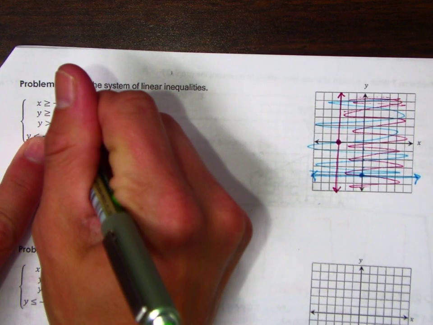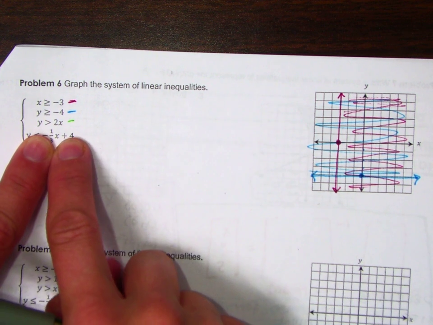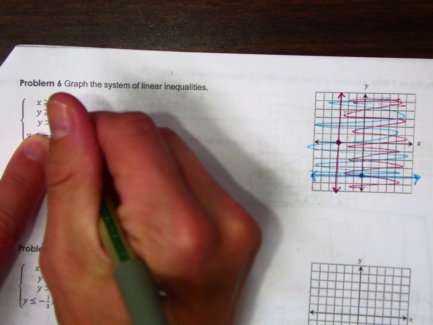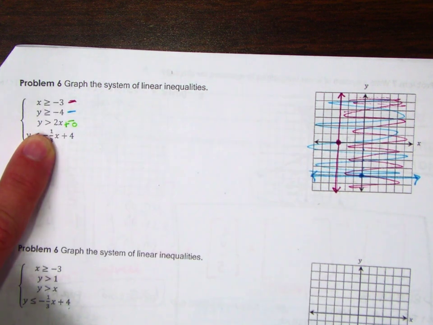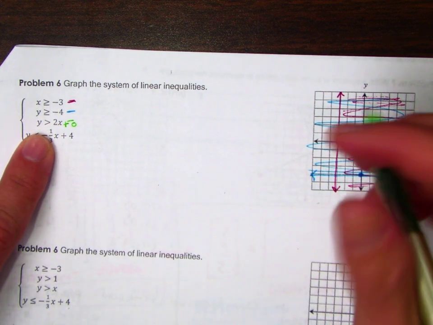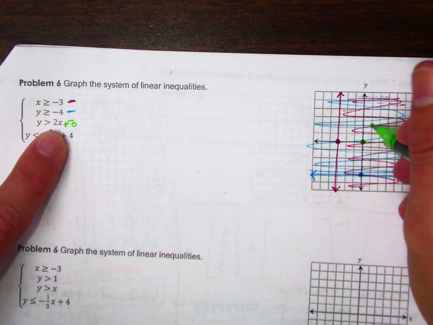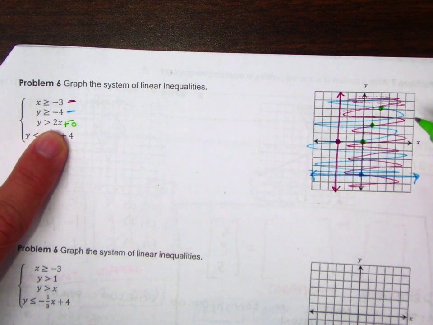All right, so now this guy here has a y and an x. So if it has a y and an x, it's a line. It's in slope-intercept form. It's kind of like saying plus 0 on the outside. So your y-intercept is 0, and your slope is 2. So I'm going to rise 2, run 1, rise 2, run 1.